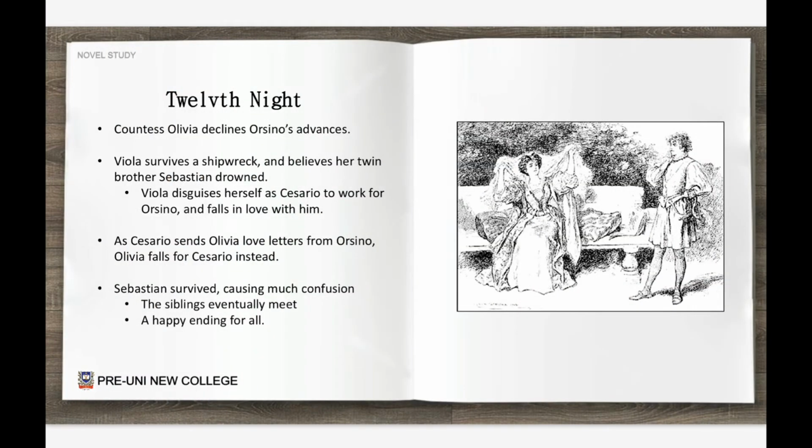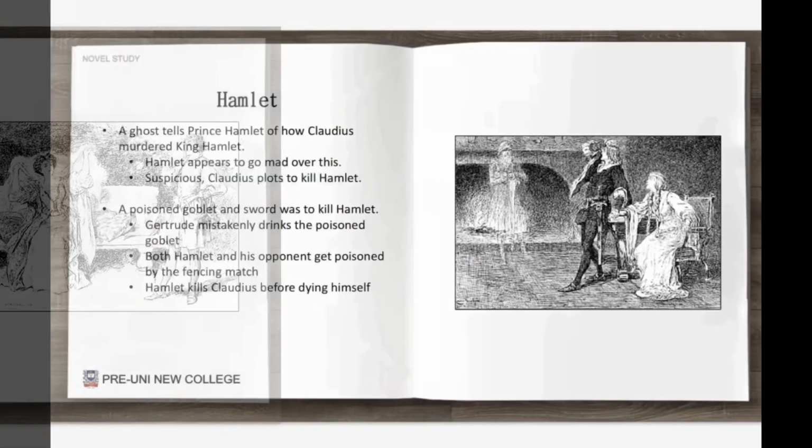Twelfth Night. Orsino loves Olivia, but she isn't interested. Meanwhile, Viola, believing her twin brother Sebastian drowned, works under Orsino using a disguise and a fake name, Cesario. While sending Olivia Orsino's love letters, Olivia falls for Cesario instead. Meanwhile, Sebastian had survived the crash, causing much confusion due to his similar appearance to Viola. However, the siblings eventually meet, resolving all conflict, and a happy ending is met.